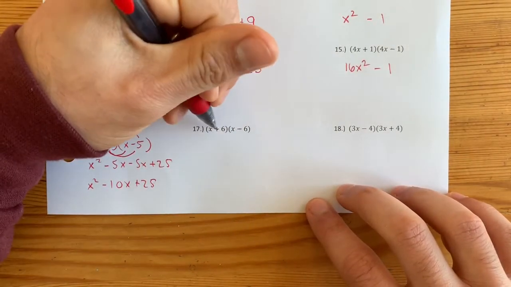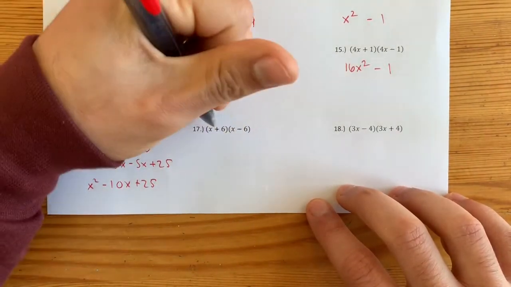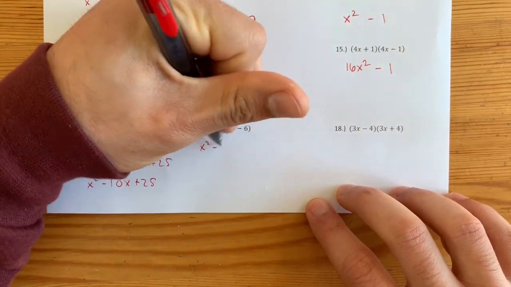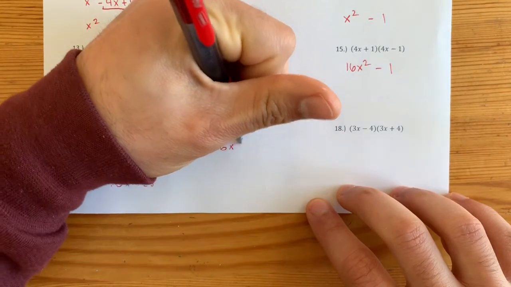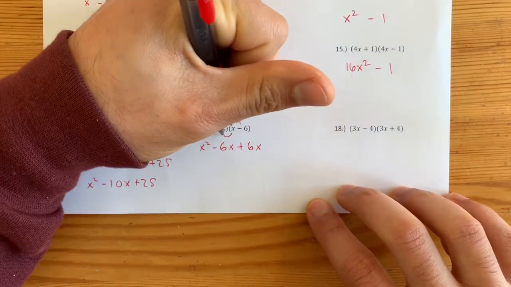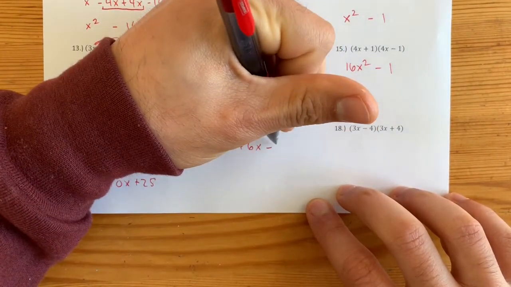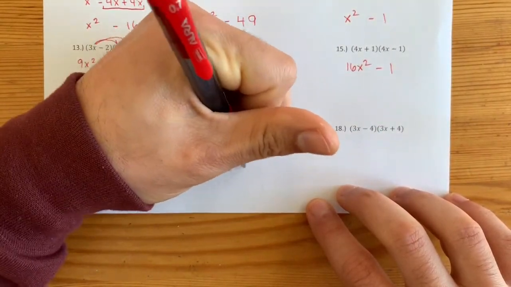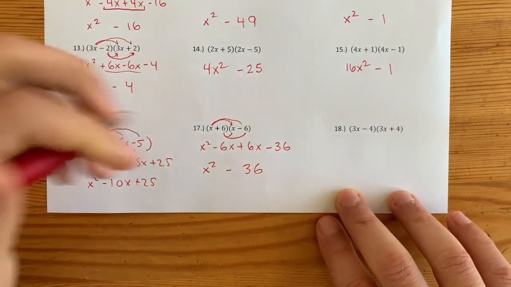Here, I've got that situation where one's plus, one's minus. What that means is when I do first, it's x squared, outer is negative 6x, inner plus 6x, they'll cancel out, and then minus 36. So x squared plus 0 minus 36.